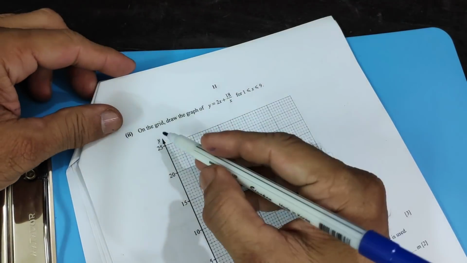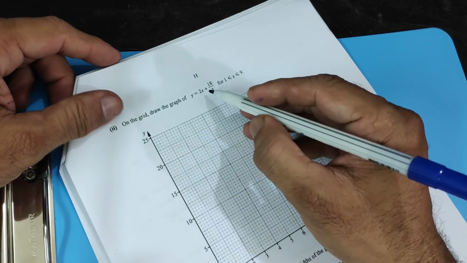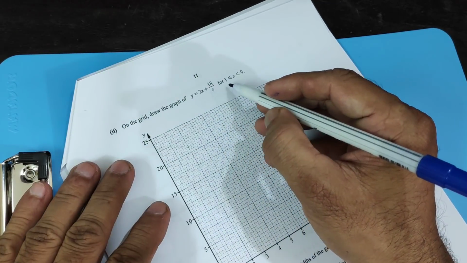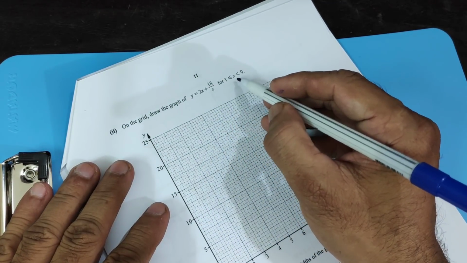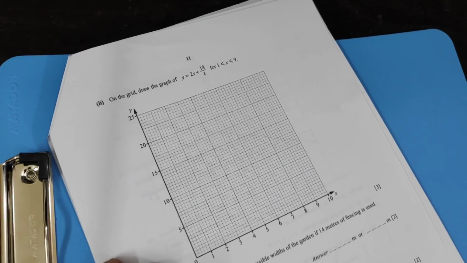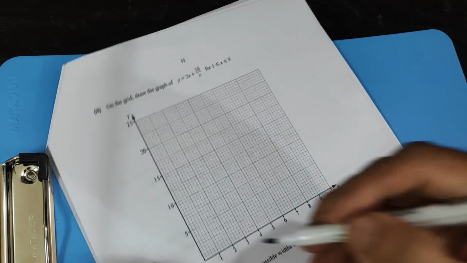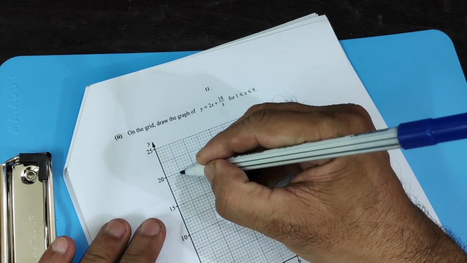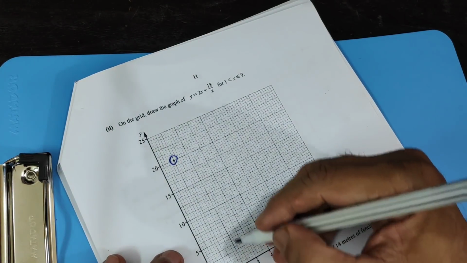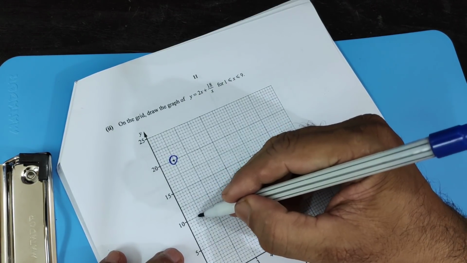Okay, now on the grid, draw the graph y equals 2x plus 18 by x for x greater than or equal to 1 but less than or equal to 9. All right, first, when x is 1, y is 20, so this is 20 right over here. And when it's 2, it's 13, and this is 1 unit.